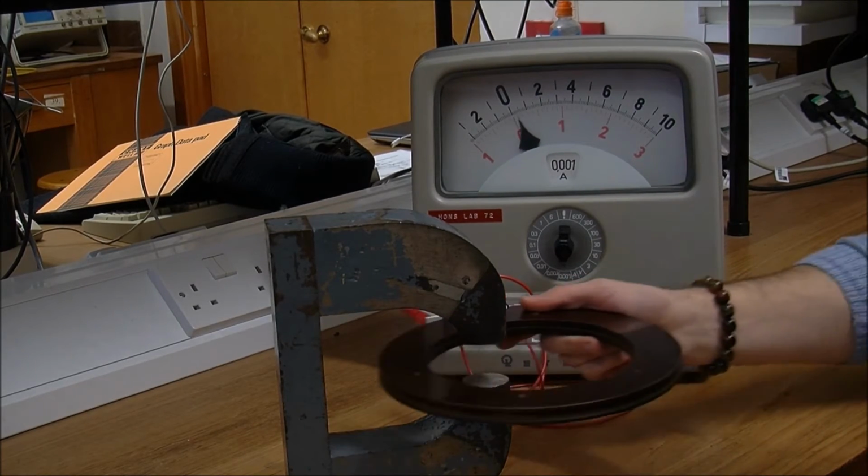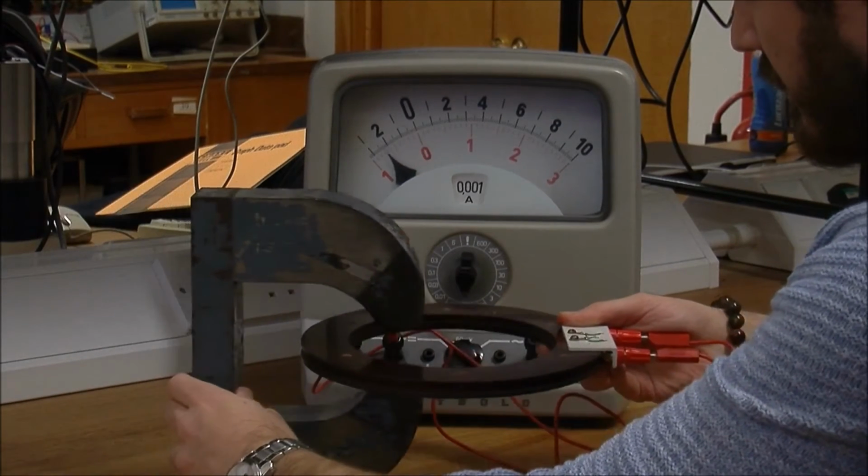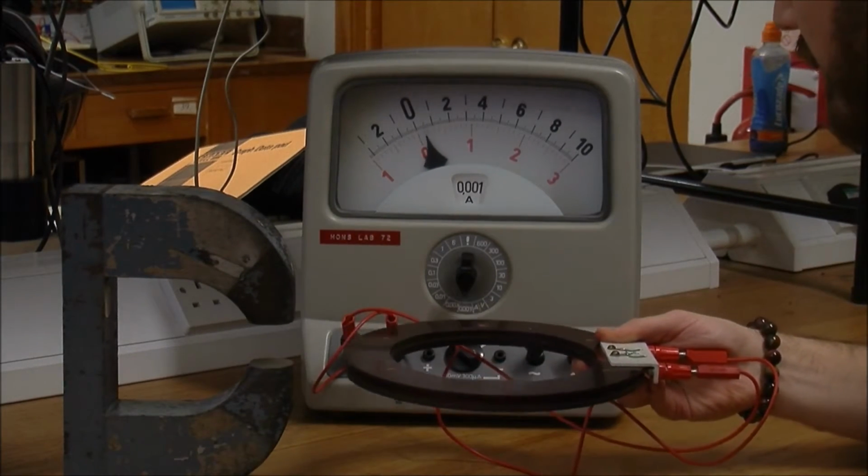Here we can see that orientation has no effect on Faraday's law, so no matter whether the magnet or the coil is moving, we have the same induced current.